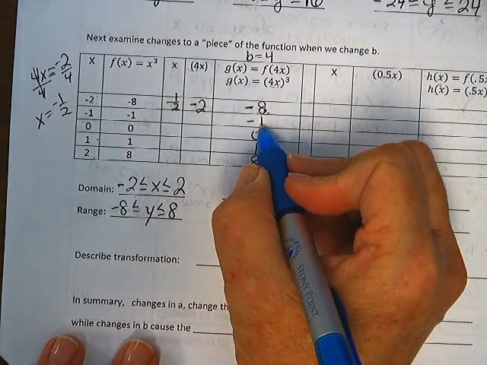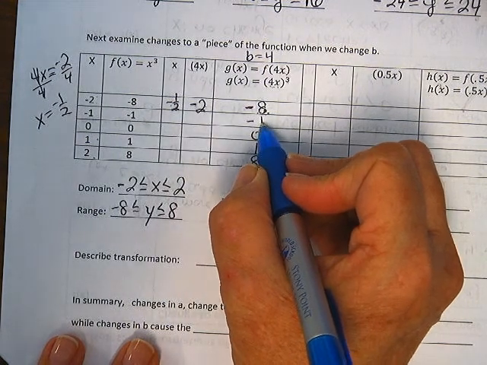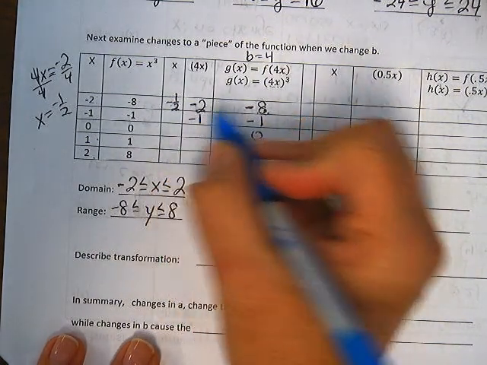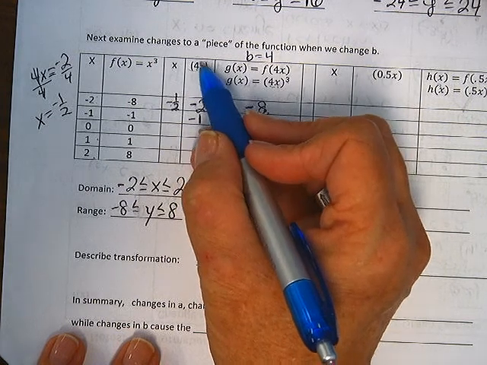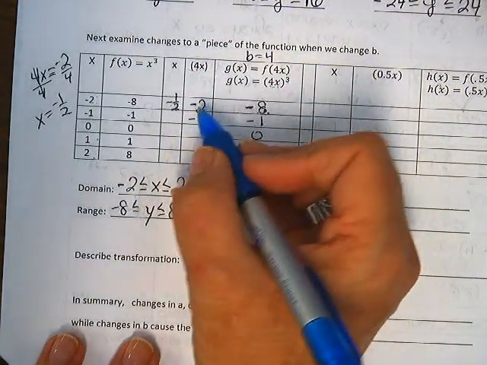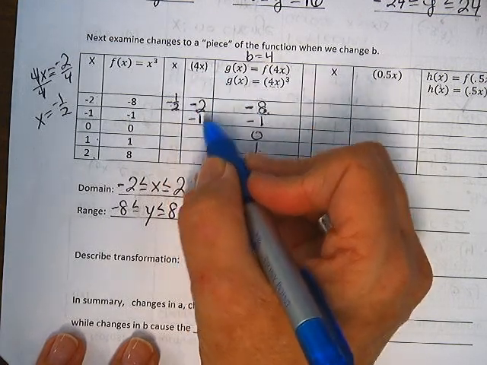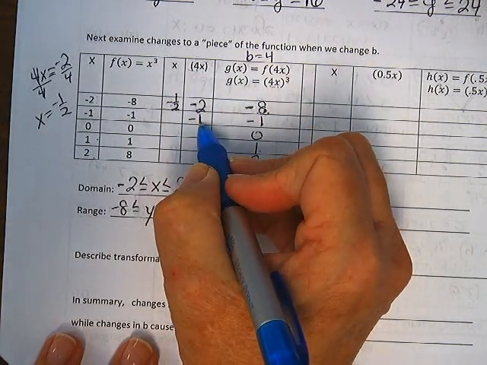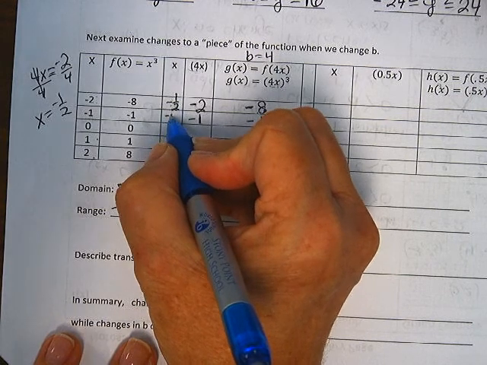Likewise, if I want a y value of negative 1, I knew I had to plug in a negative 1. But I want to know what, when b is 4, what would the x value have to be? So 4x equals negative 1. Divide both sides by 4, and I get negative 1/4.